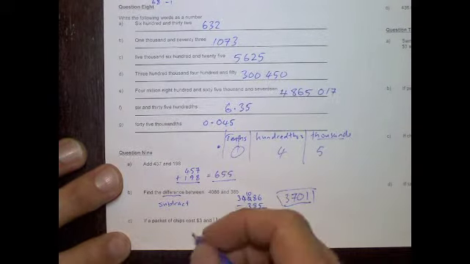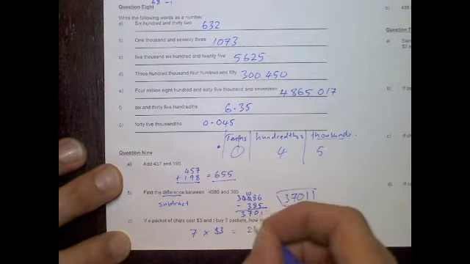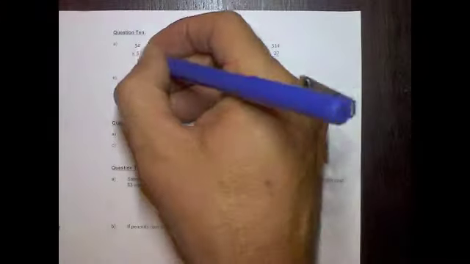Okay, if one costs $3 and we want 7 packets of it, 7 times 3 will equal $21. Remember, we want the unit there as well, the dollar sign.